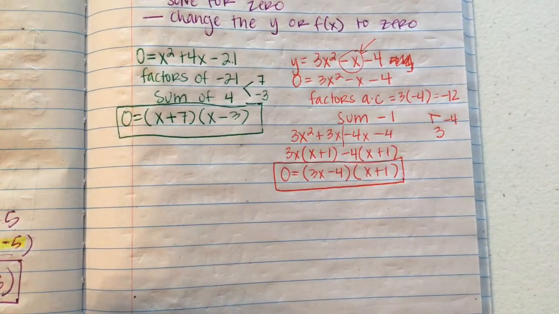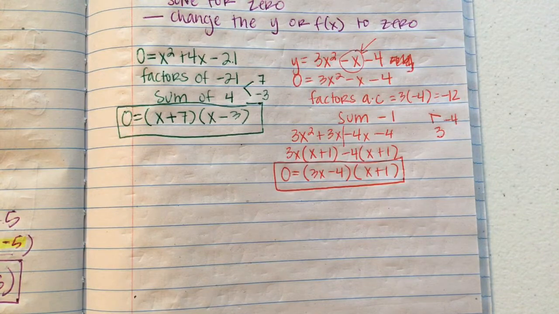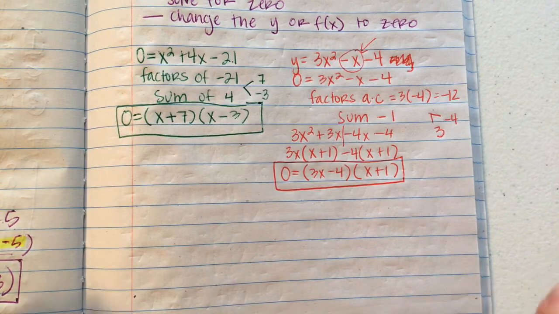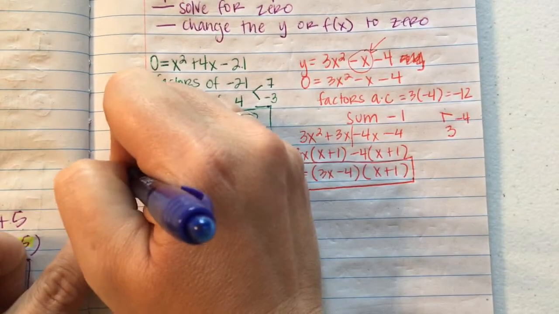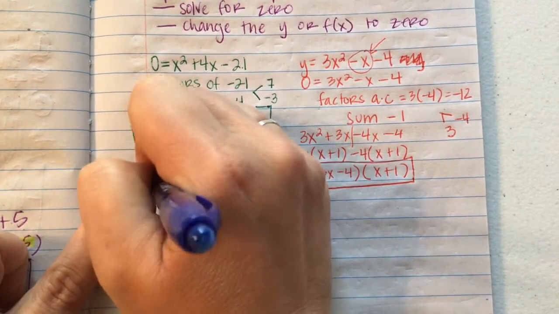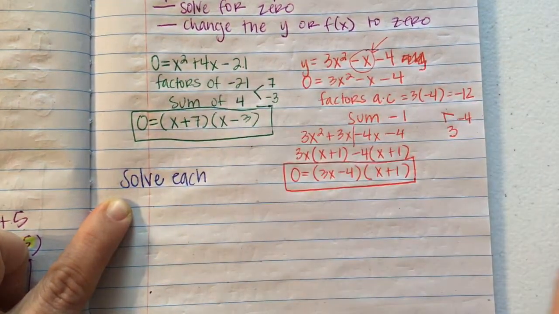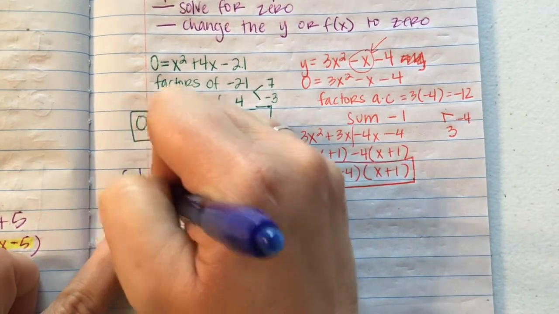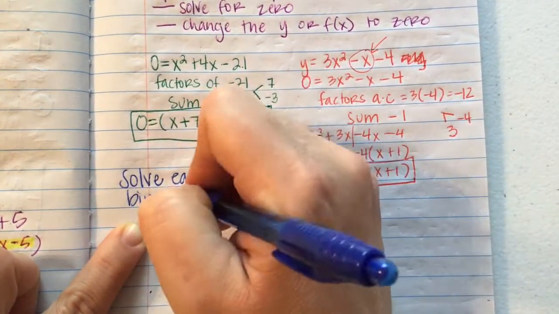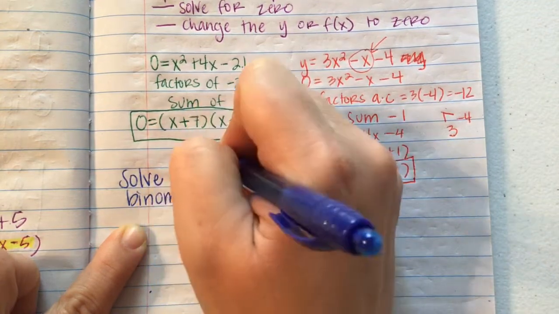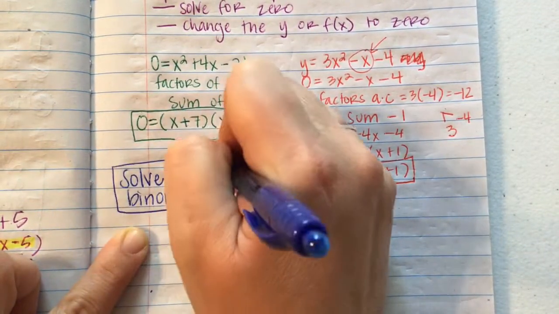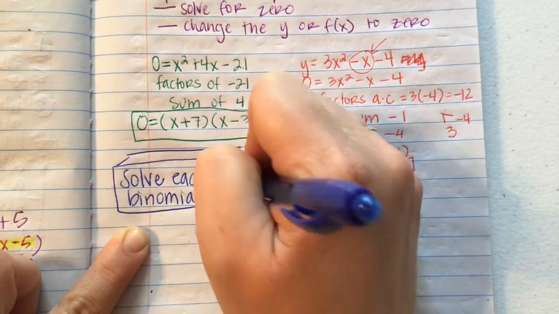The new part is, after you factor them, you are now going to solve each binomial. This is the new part.